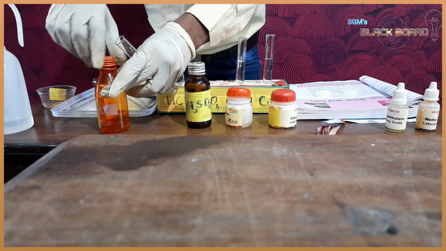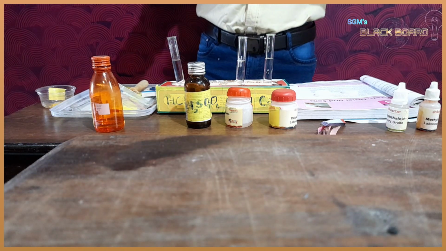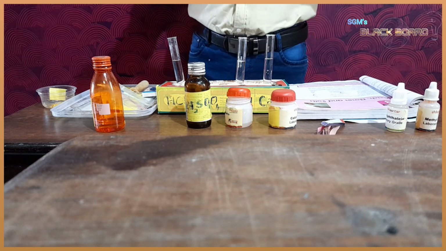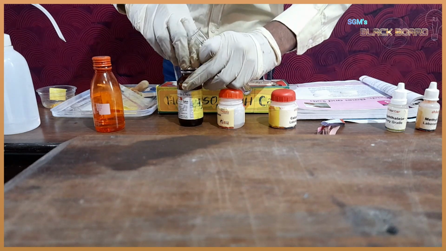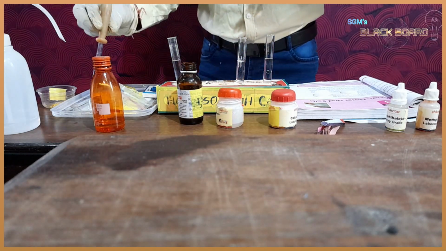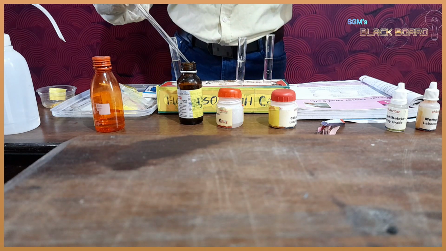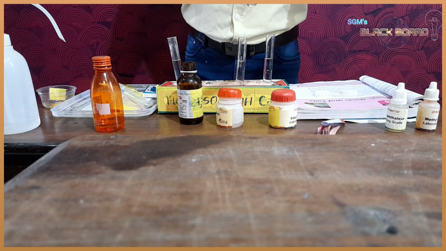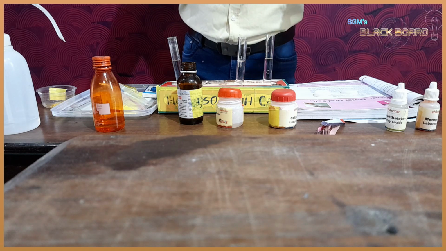Now similarly, let us dilute sulfuric acid. So here I am taking a very few drops of sulfuric acid into the water, so that we will get a dilute acid.